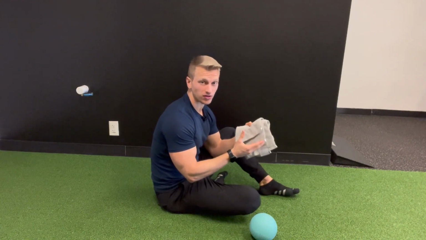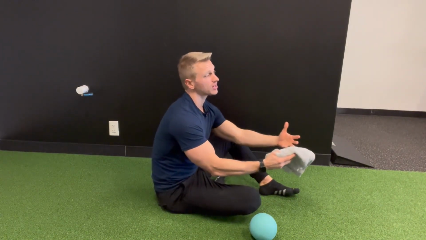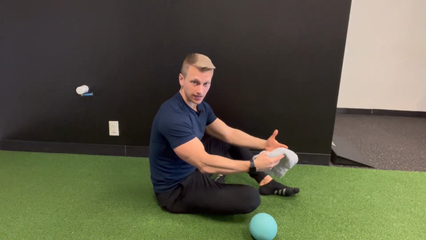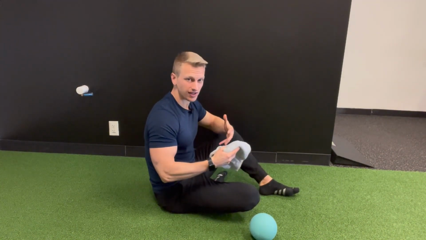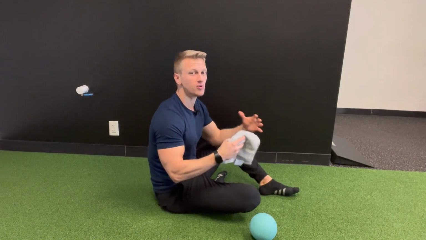Now, for our example, we are trying to shift the pelvis towards the left. So this towel is going to go under the right hip, which automatically or passively pushes us to the left and does the work for us. Remember, we like to start here so that way the patient or client can just get over there without having to think about so many things.